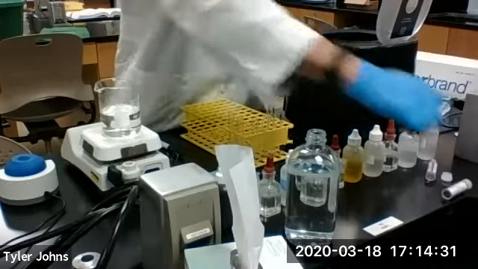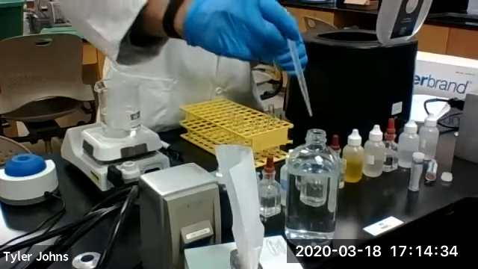We're going to dilute to 2 mL with water.